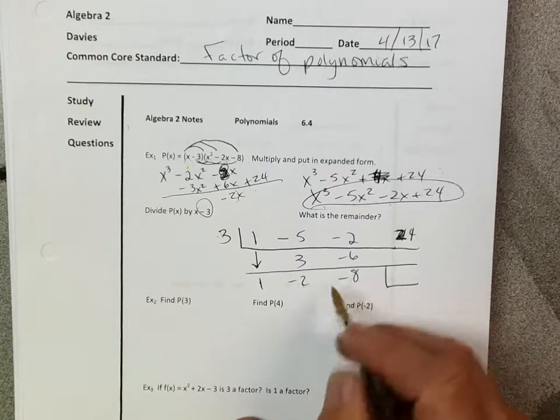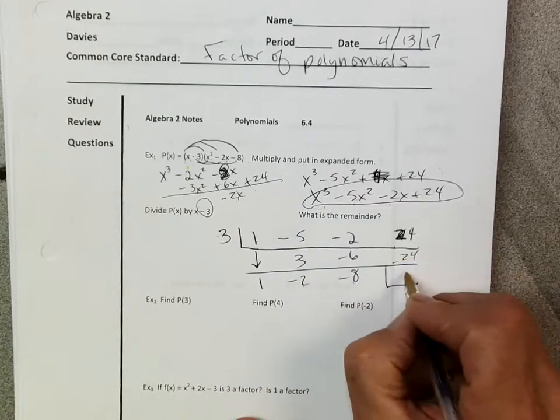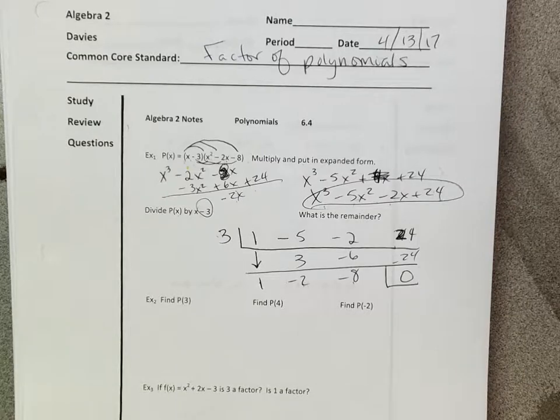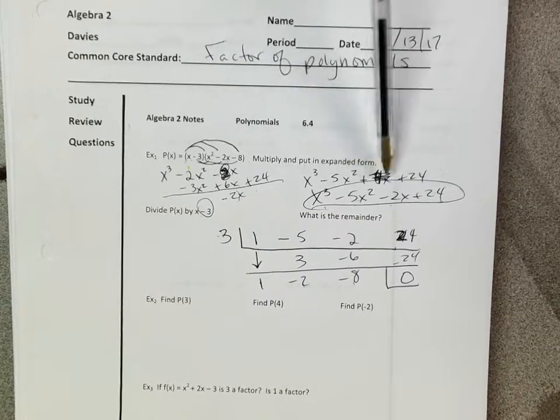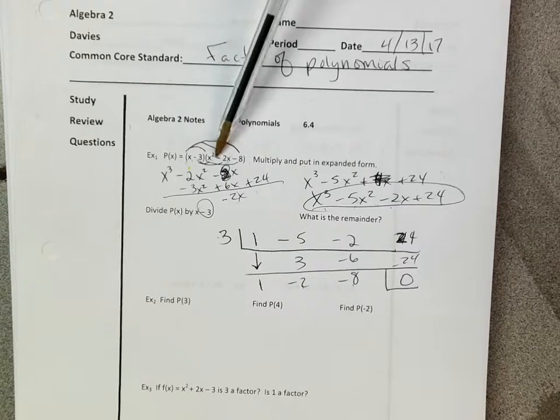Add them, I get a negative 8. Multiply, and I get a negative 24, and I get a 0 remainder. I knew it was going to be a 0 remainder because I already knew it was a factor. I already knew it was a factor because I made it with that, right?